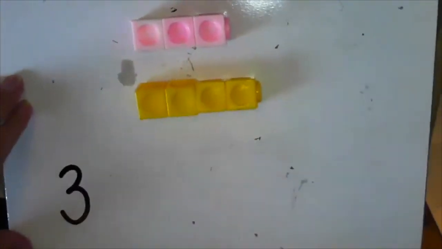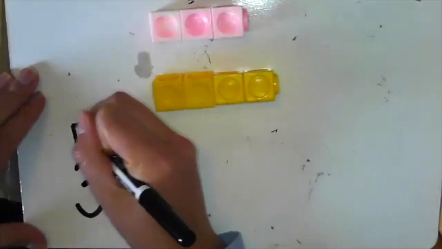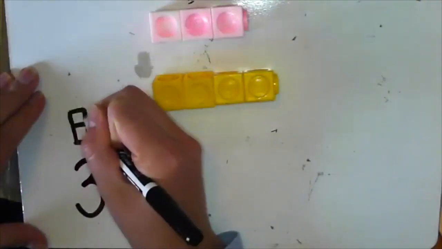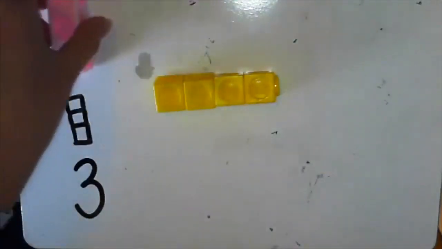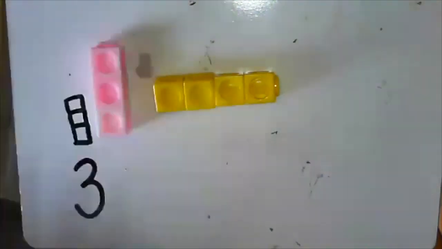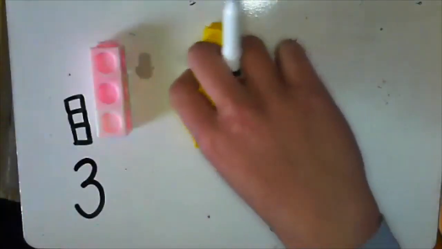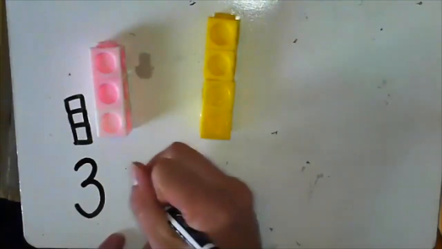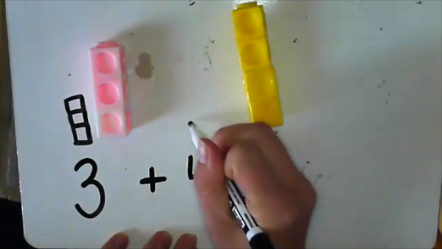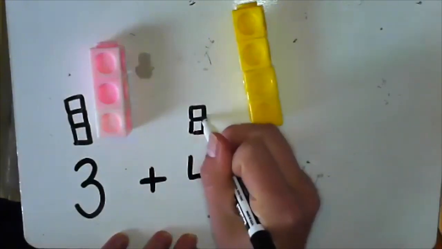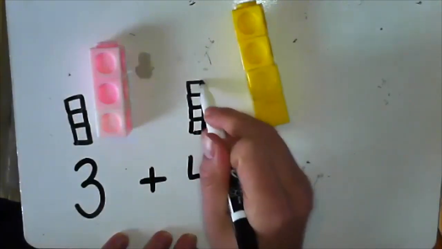3 lunches Miss Minion brought, and I'm going to draw 3 connecting cubes. 1, 2, 3. And then there's the 4 lunches Mr. Frigeau brought, plus 4. And I'll draw 4 connecting cubes. 1, 2, 3, 4.